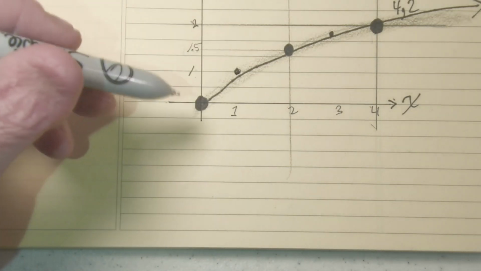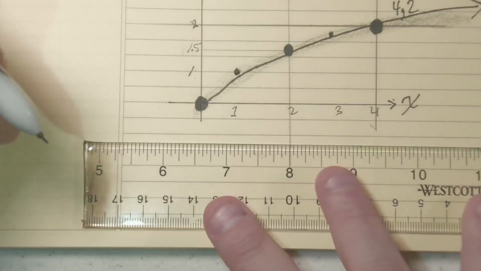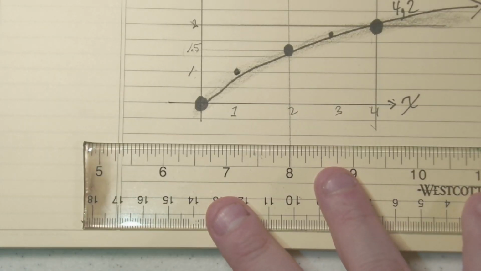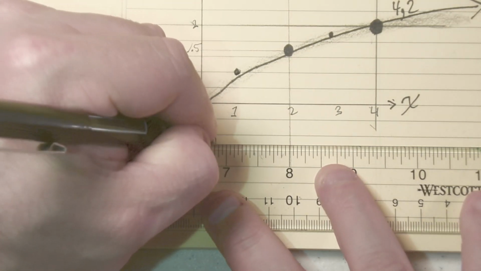And so what you want to do to write your, I don't know, the professors have different ways of writing domain and range. So the domain can be written like this.